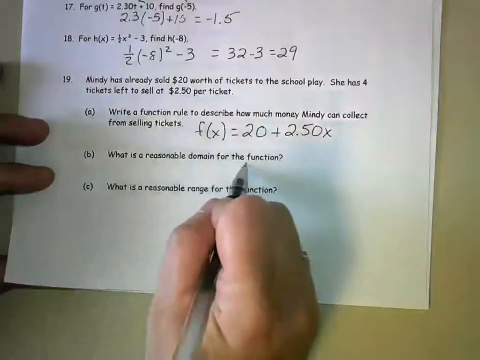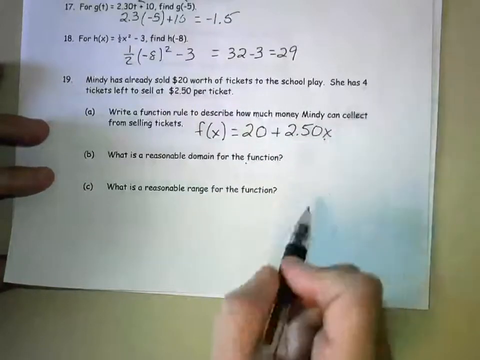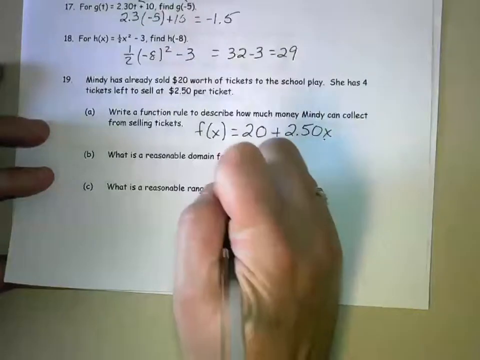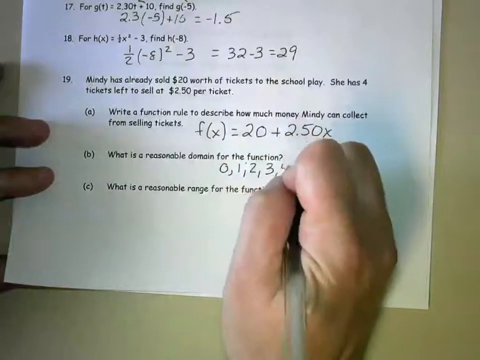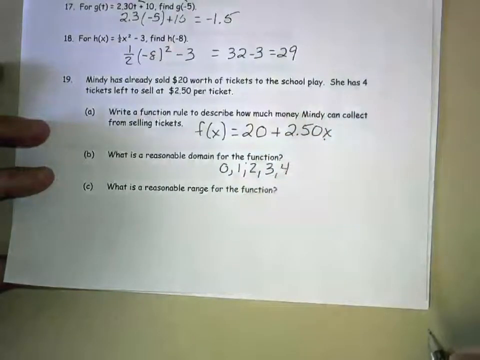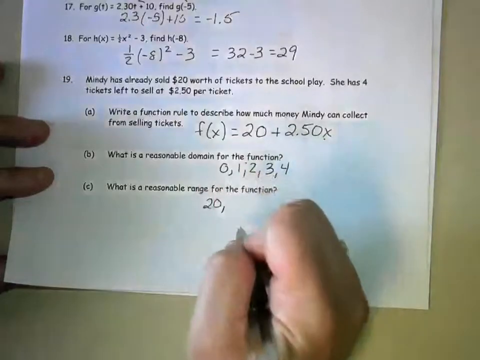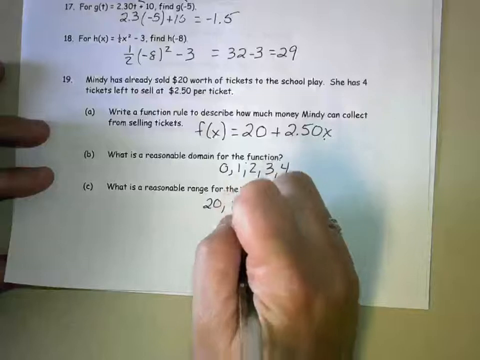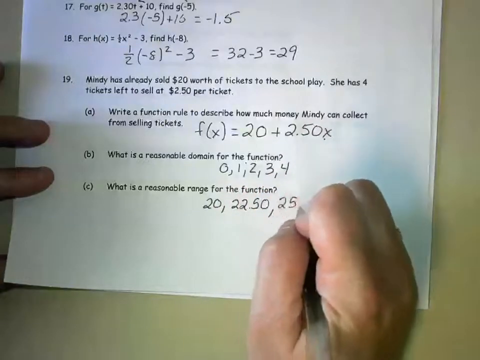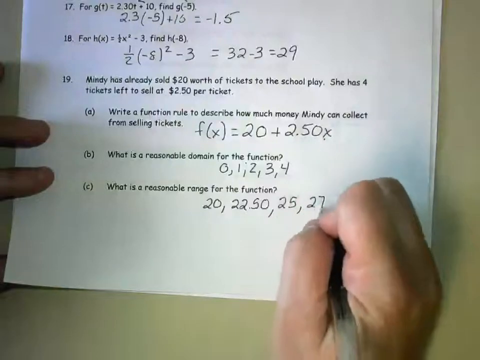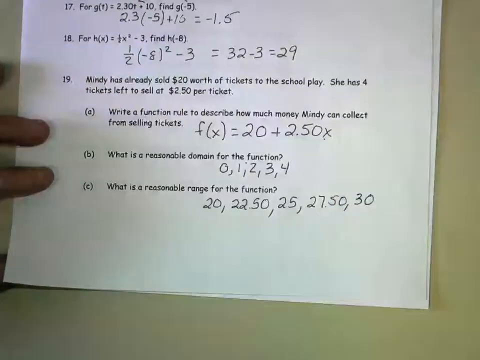Reasonable domain, the numbers that we could put in here for x. Well, she only has 4 tickets left to sell, so it's possible that she sells 0, 1, 2, 3, or 4. And then our range, if she sells no more tickets, she would have $20. 1 ticket would be $22.50. 2 tickets, $25. 3 tickets is $27.50, and 4 tickets is $30.